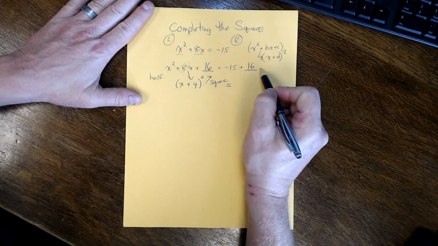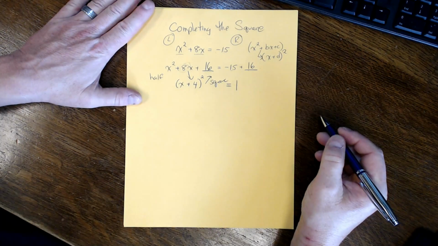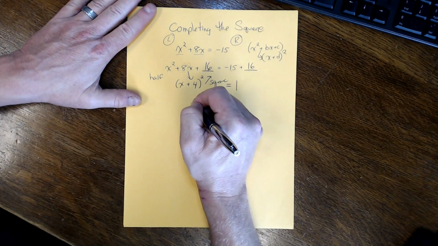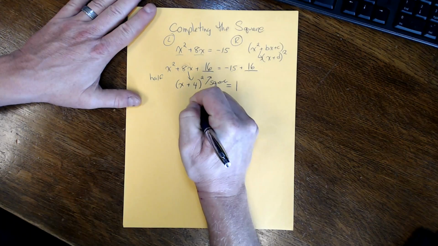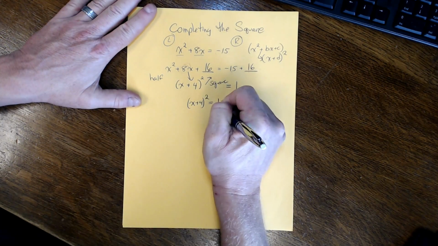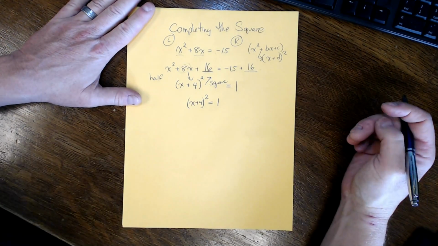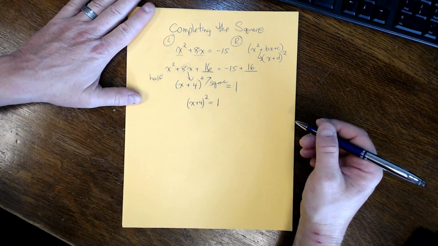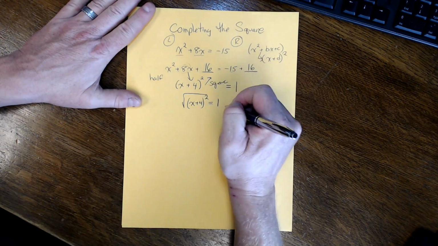Minus 15 plus 16 gives me 1. So now I've completed the square, and I've ended up with x plus 4 squared is equal to 1. To finish out the process, and to get what x equals, you take the square root of both sides.